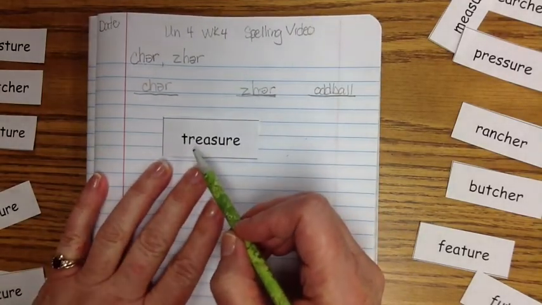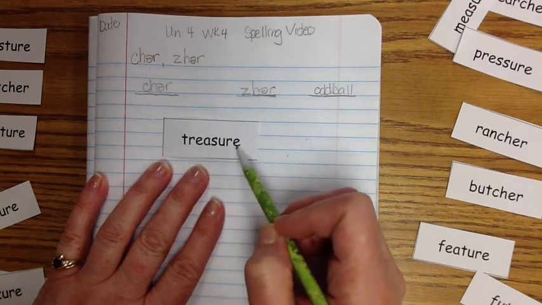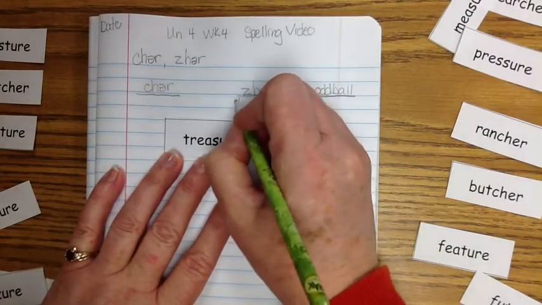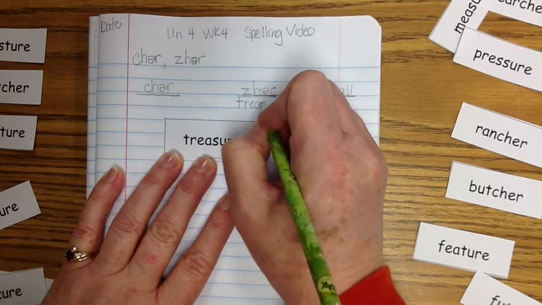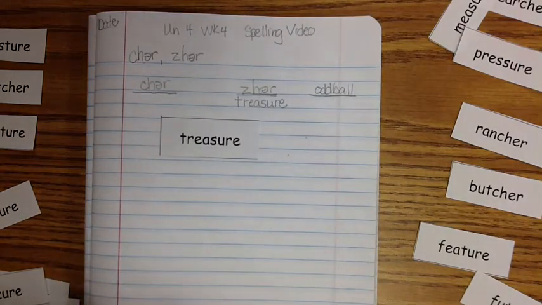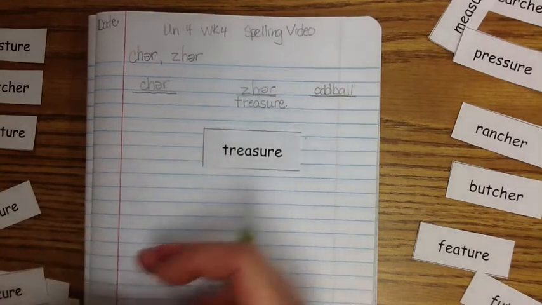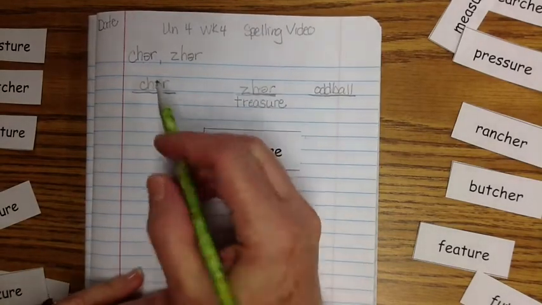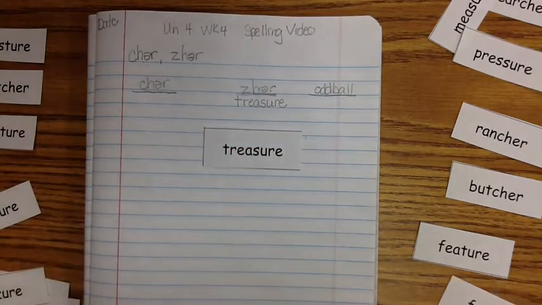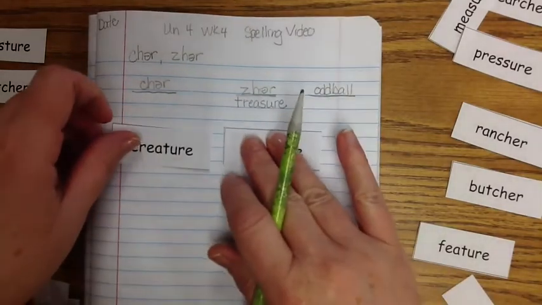Let's please spell that word, T-R-E-A-S-U-R-E. Say the word treasure. So it sounds like a Z in there, treasure. So let's write that, T-R-E-A-S-U-R-E. Okay? A multisyllabic word that ends with the syllable cher is usually C-H-E-R.